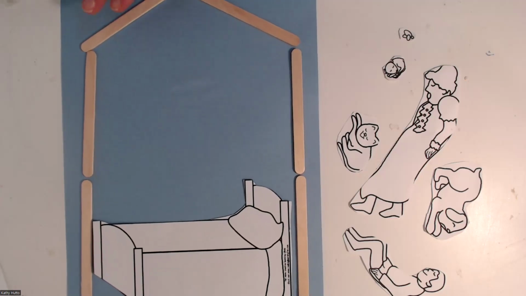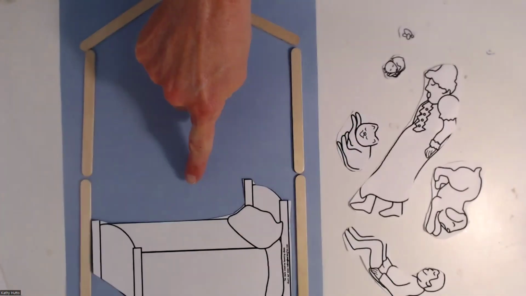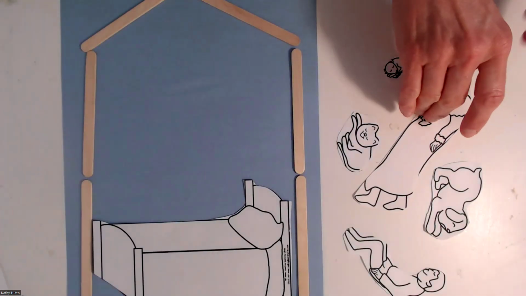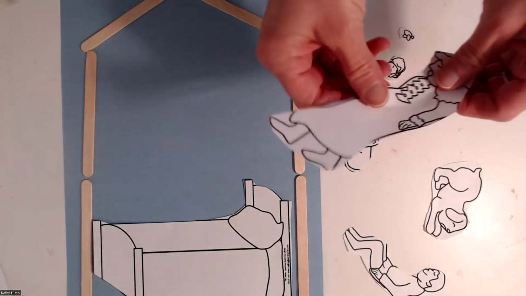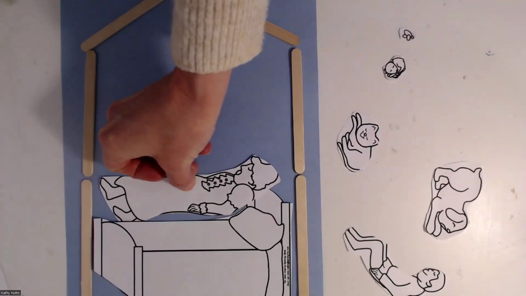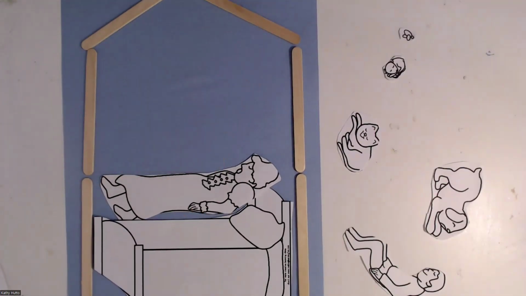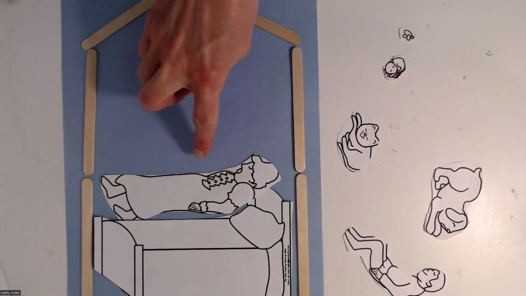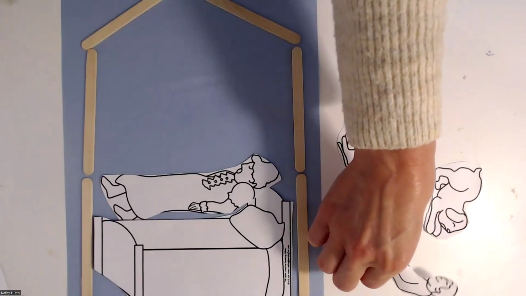Now let's go back to our art project and let's sequence, or put in order, the things that we saw on the bed. So who was first on the bed? Granny. So Granny will be first right here. And then we'll glue her right there. And then who was after Granny? Who was second? The child, the boy.